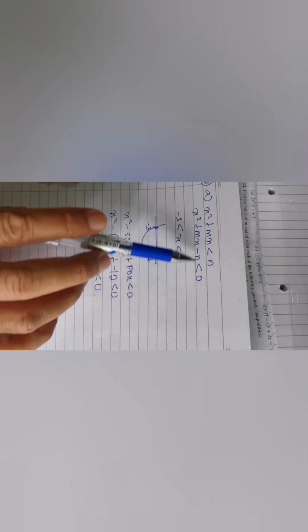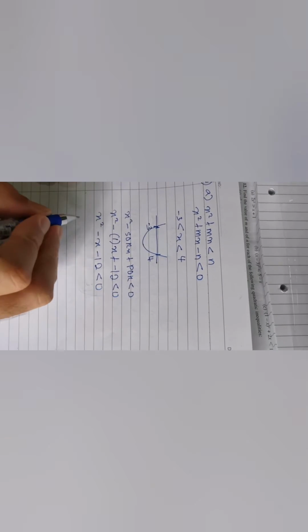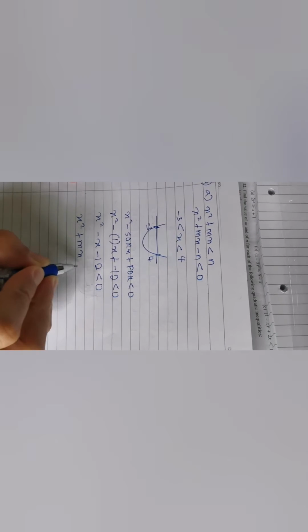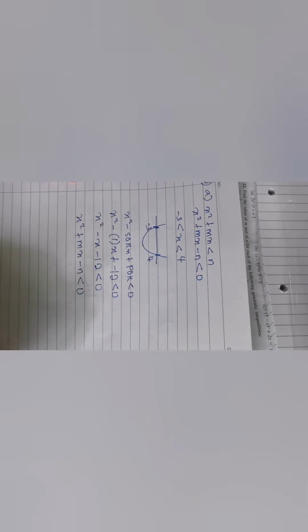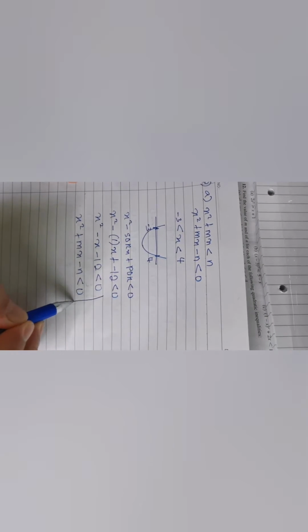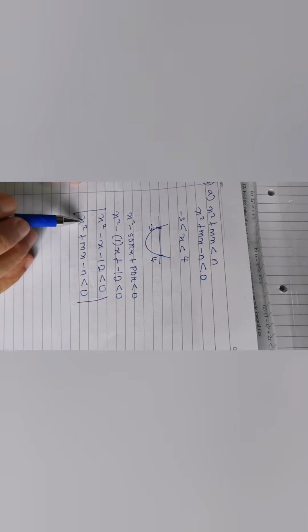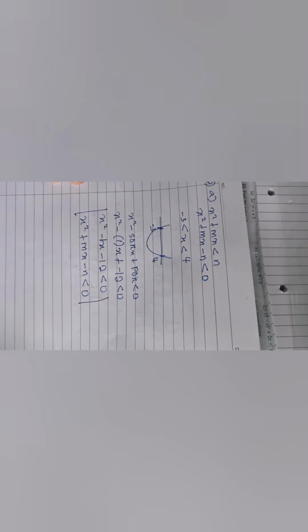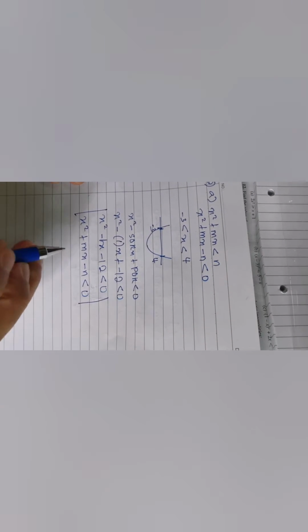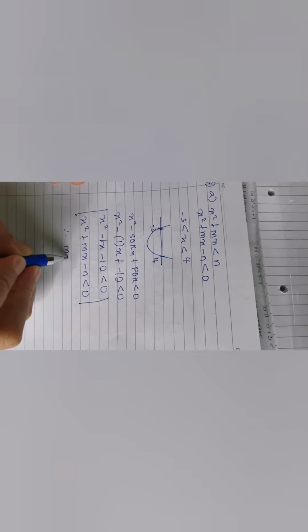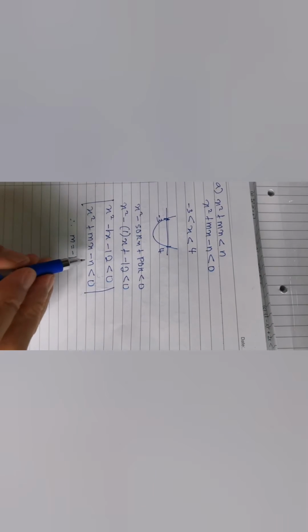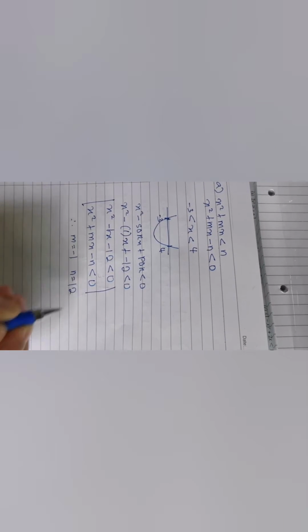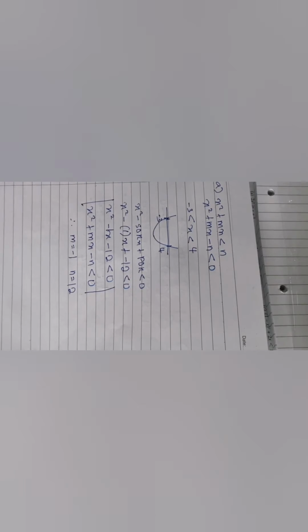Then I will rewrite the values on the top given to us, x squared plus mx minus n less than 0. We can compare these two. Okay, x squared with x squared. So this is negative 1x, negative 1x, so here is mx. Therefore, m is negative 1. Here is negative n, here is negative 12. n equals 12. Okay, done.